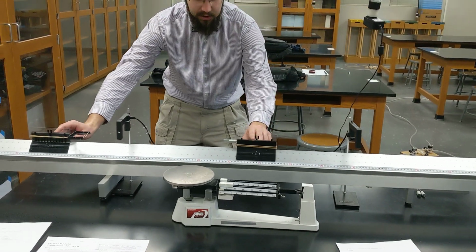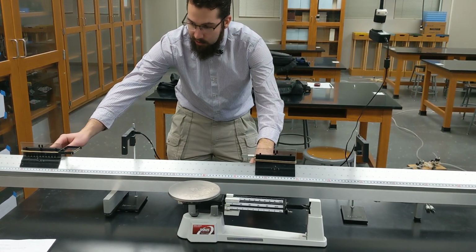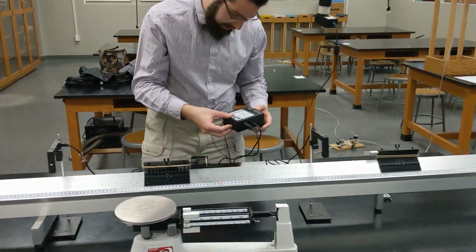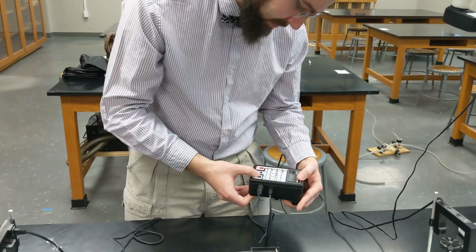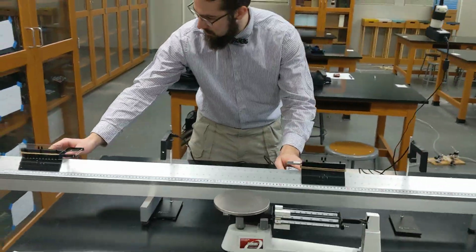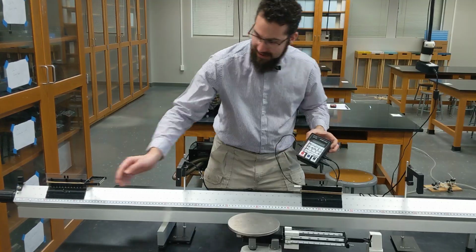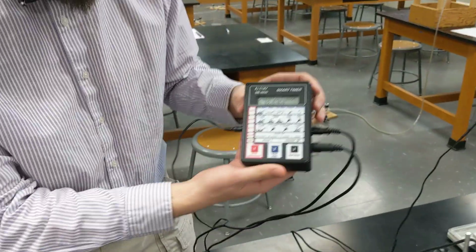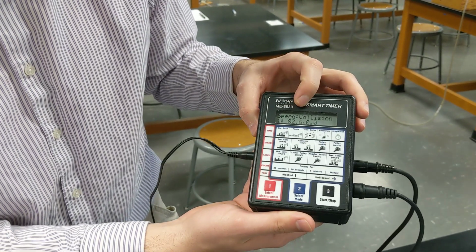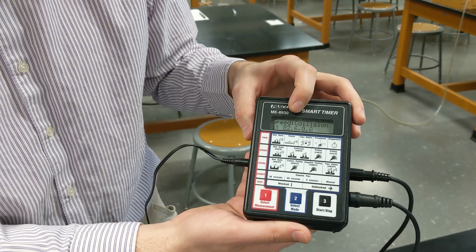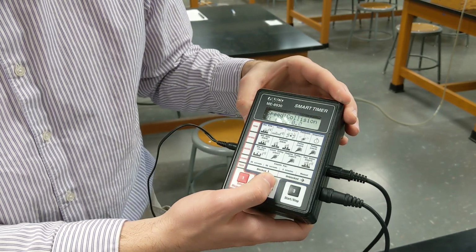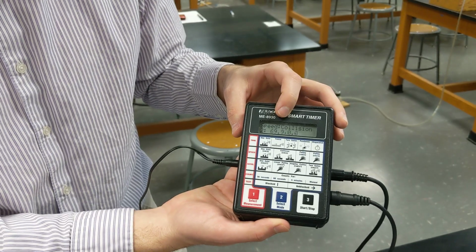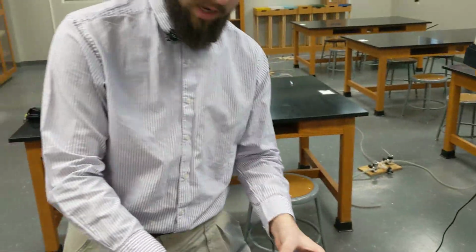So we have our carts. I'll hold this one steady. I'm going to send this guy through. And then we're going to get, my mistake. Sometimes accidents happen. Let's do it again. There we are. So now we can see photo gate 1, cart A had an initial velocity of 82.6 centimeters per second. And then at gate 2, cart B had a final velocity of 69.9 centimeters per second. So this was case 1.